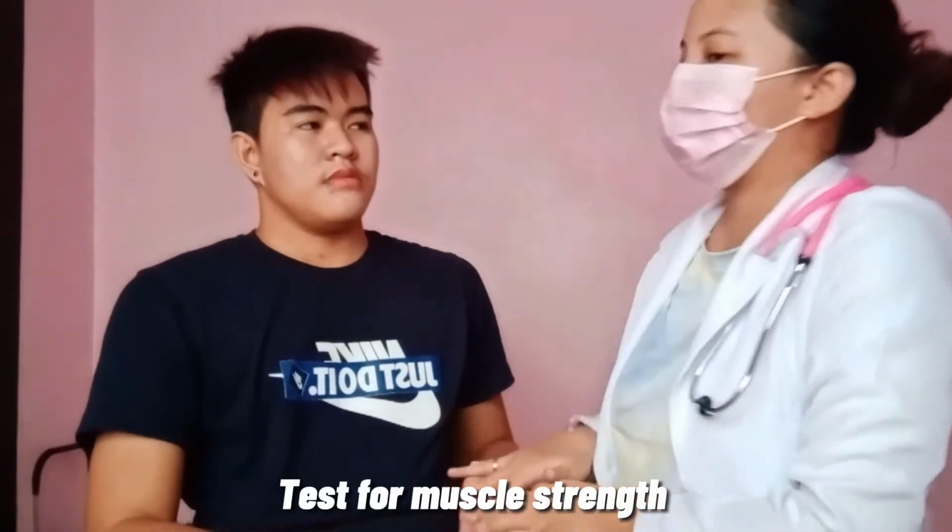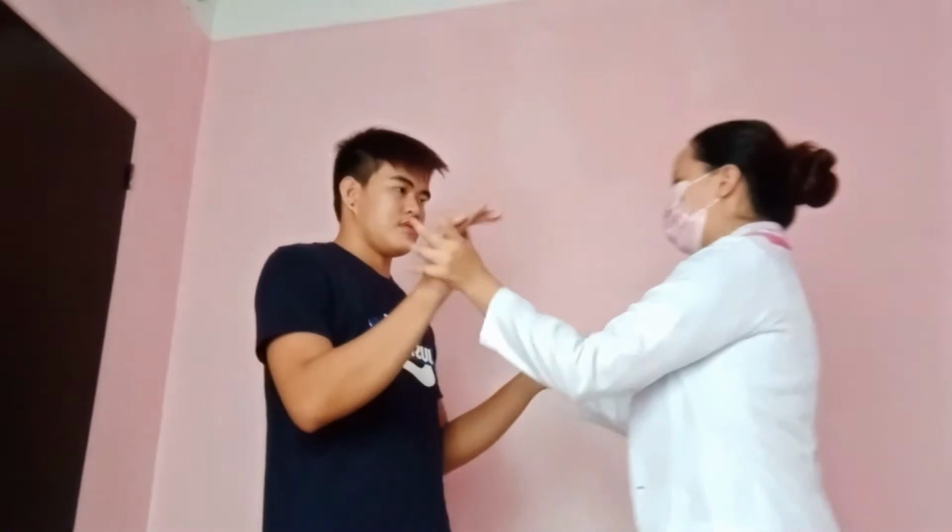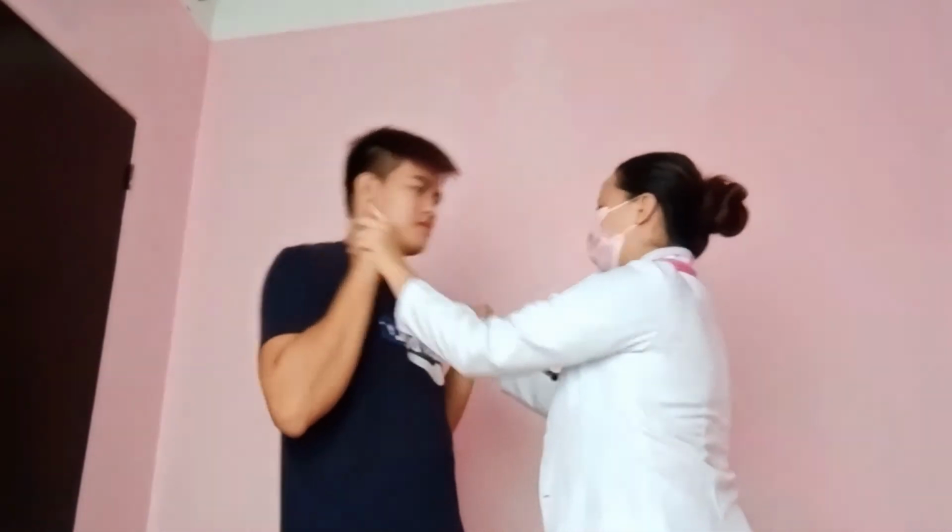Then test for muscle strength. So what we're going to do is I'm going to have you squeeze my fingers as hard as you can. Okay, that's really good. Then I'm going to have you push up against my hands and I'm going to push against your arms. Okay, push. Okay, very good. And 5+, normal strength. Then put your hand underneath the elbow and just feel as you move the arm. Do you feel any grating crepitus of those joints?